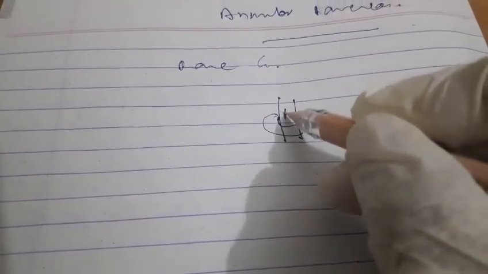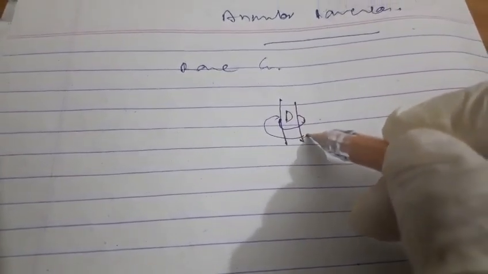Now we will read about the annular pancreas. It's a rare congenital anomaly in which the pancreas takes the shape of a ring around the duodenum. This is the duodenum, and this is the ring of pancreas, which is formed by the ventral pancreatic bud.